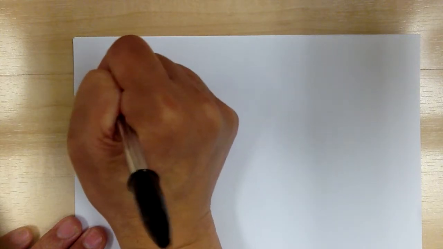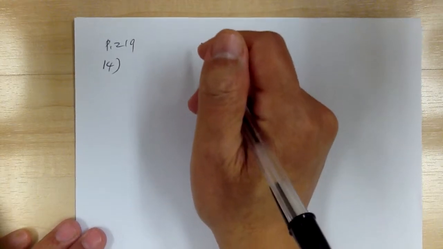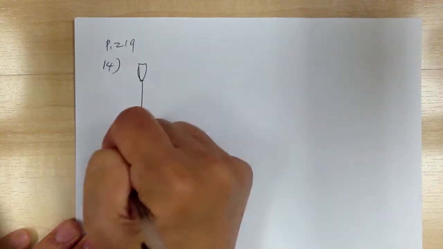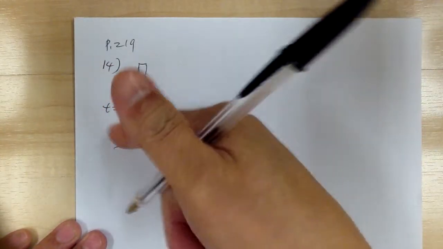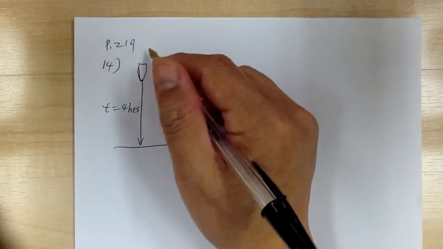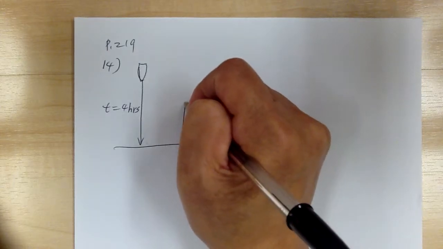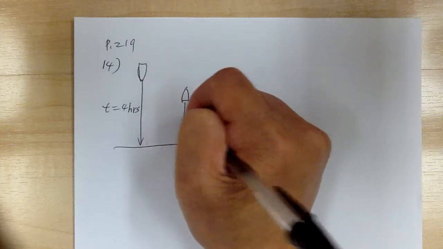Okay, let's go to number 14. It's the same thing, a boat cruising downstream for 4 hours. So again, you read and draw a picture accordingly. It tells you that a boat going downstream for 4 hours before heading back, so it's going back up for 5 hours.